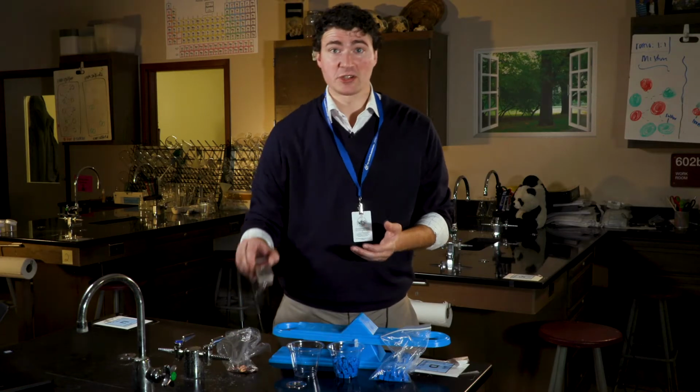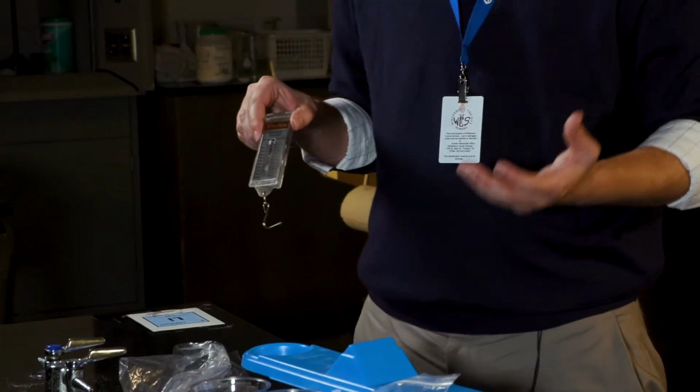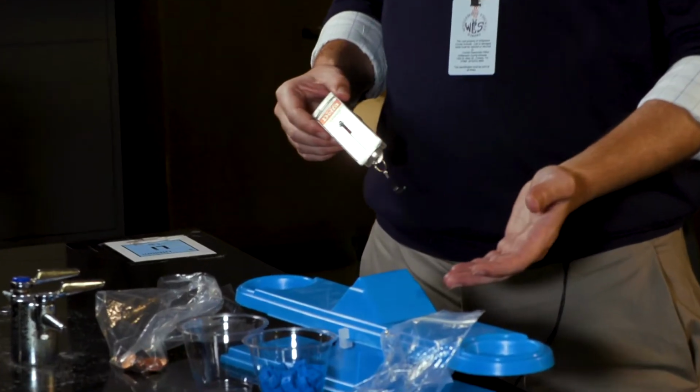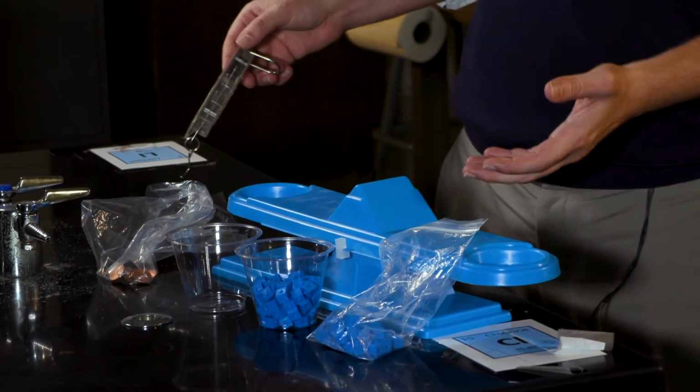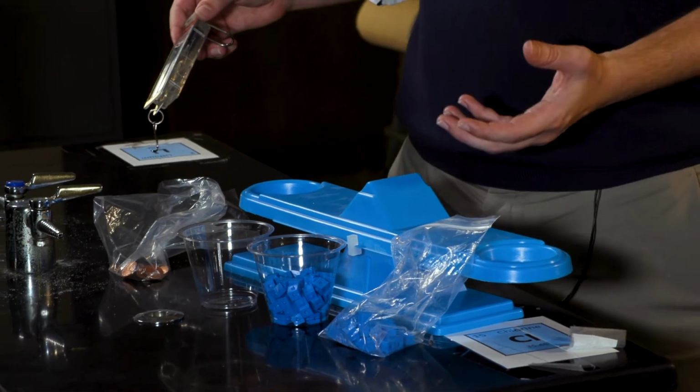The spring scales are found in this kit, Forces, Motion, and Patterns, while the balance scales are found in the FOSS measurement kits, which are stored at schools from previous years.